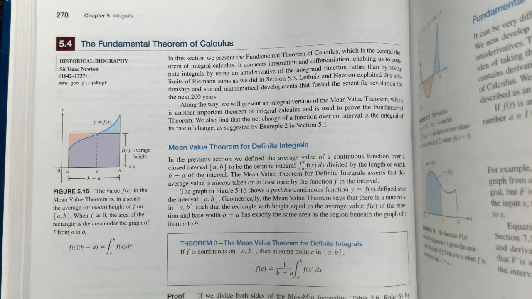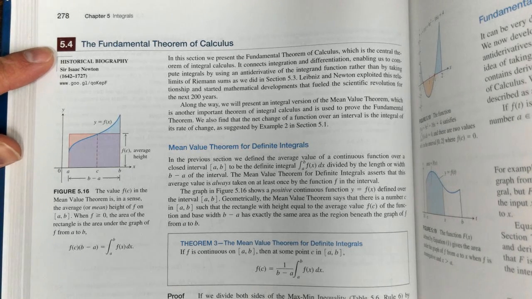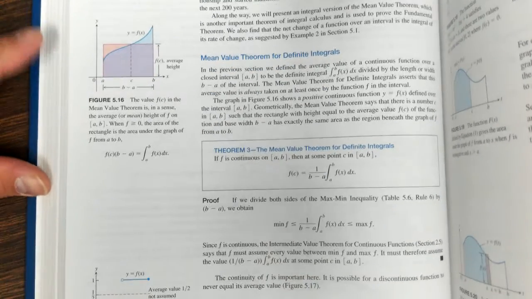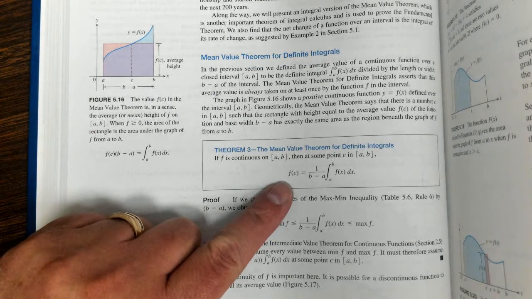Hey everybody, this is your 5.4 notes video on the fundamental theorem of calculus. So to start with, we're going to be talking about the mean value theorem, and here's the formula.